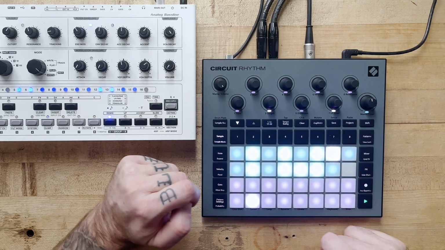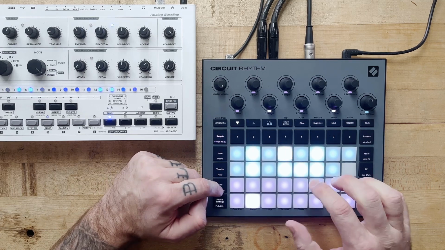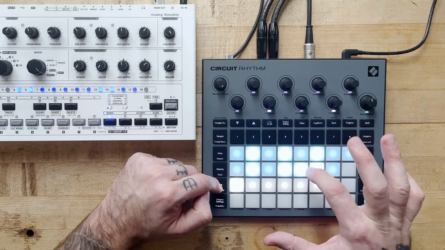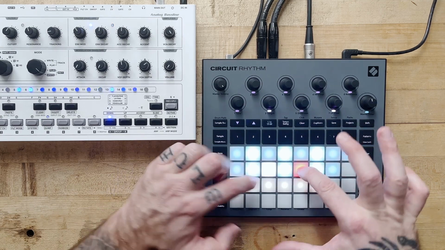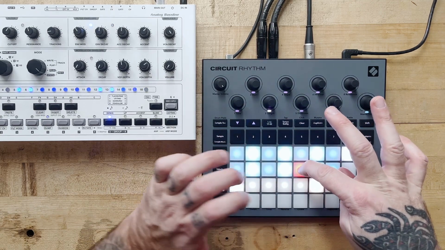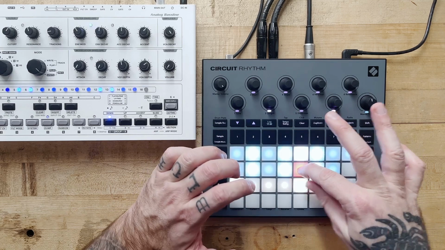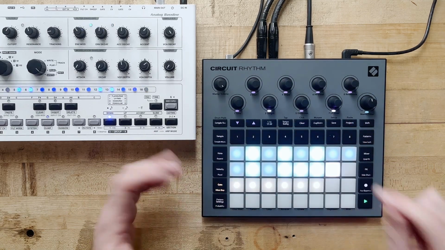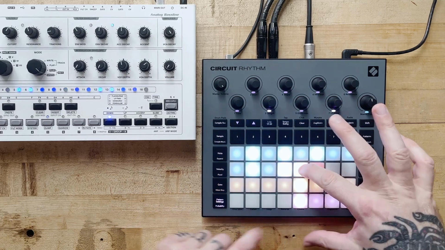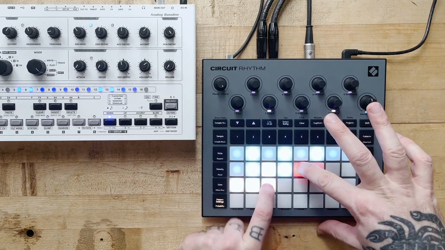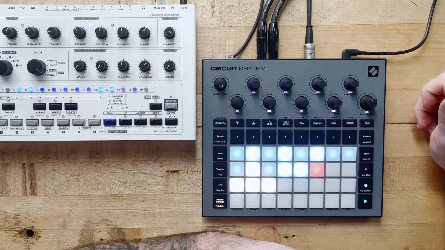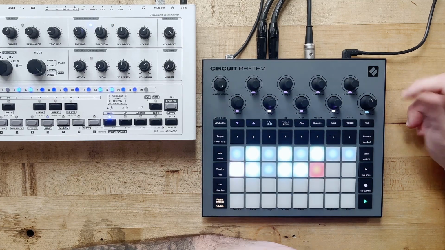Add some other note. You can add also in the gate micro step. So, for example, as you can hear, you can add some micro stepping, sort of flaming stuff. Let's put this in less probability, so it once in a while is triggering. So right now we have already something going on.